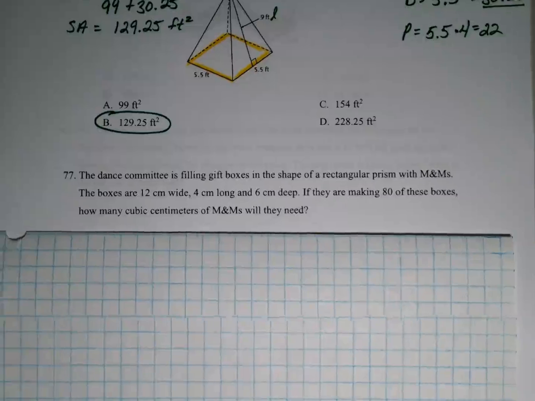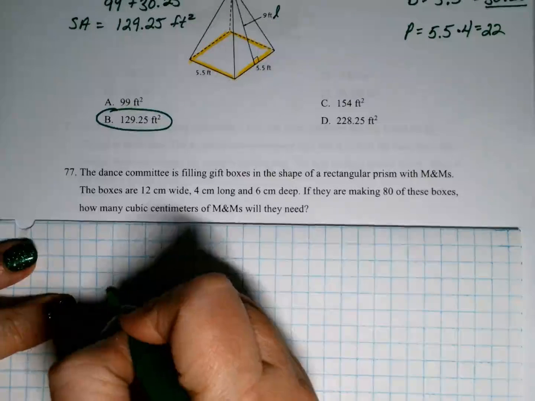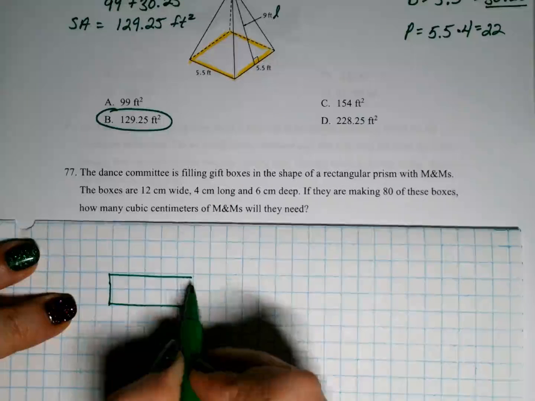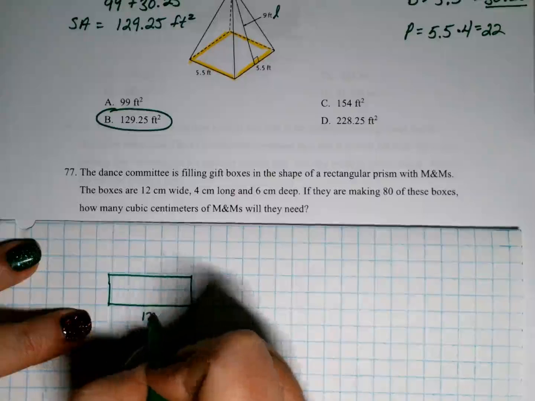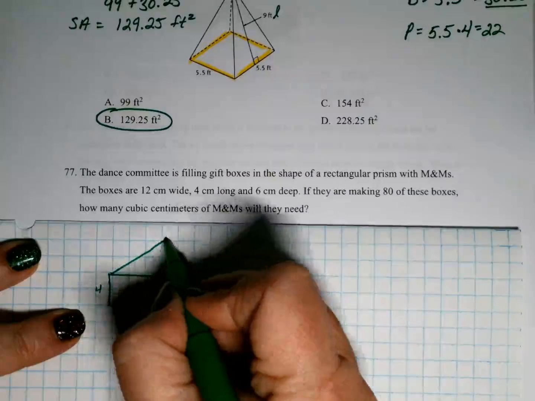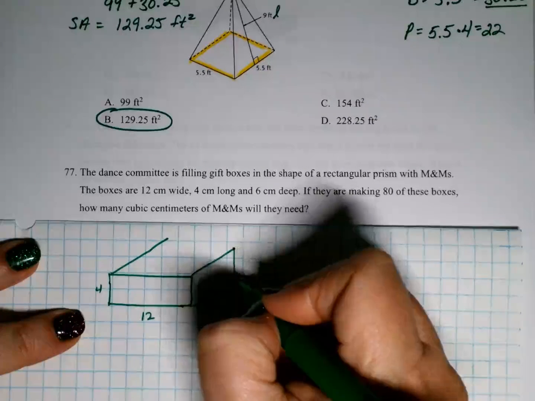All right, number 77. Dance committee is filling boxes in the shape of a rectangular prism with M&Ms. The boxes are 12 centimeters wide, 4 centimeters long and 6 centimeters deep. All right, so I've got a box here. And it's 12 by 4 by 6.